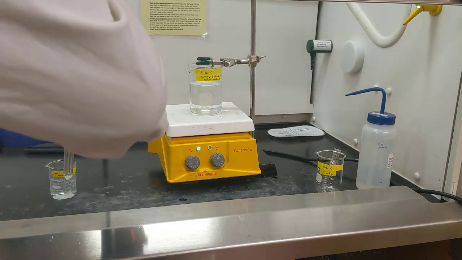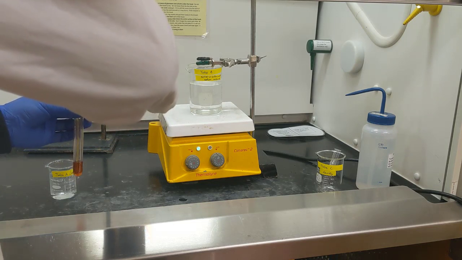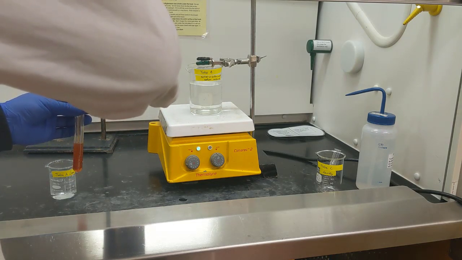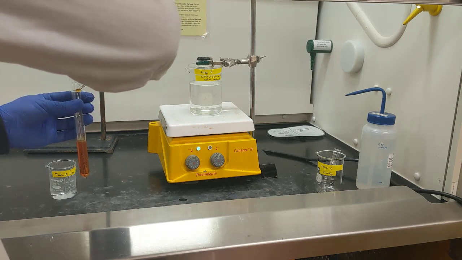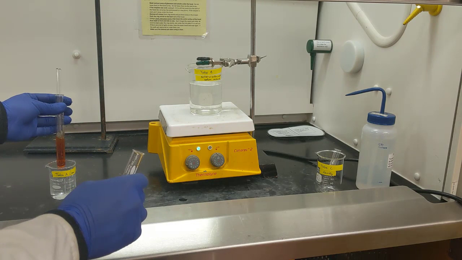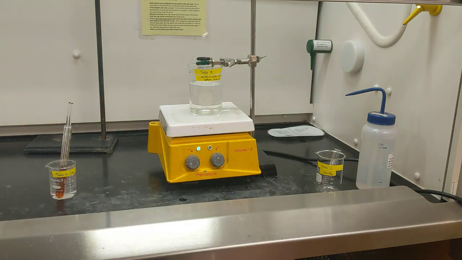And we'll dump the contents of B over to test tube A, and we're going to stick that in an ice bath for about 5 or 10 minutes. What we're looking for is for solid product to start to precipitate. I'll show you a trick in a second if no precipitation occurs.